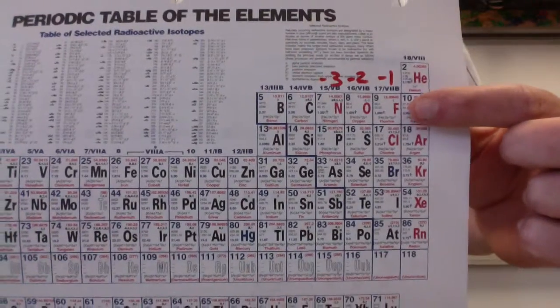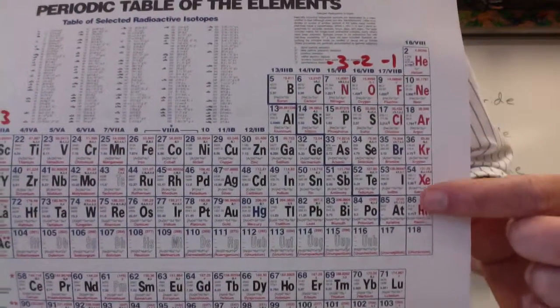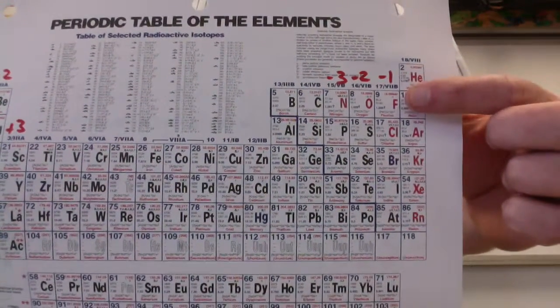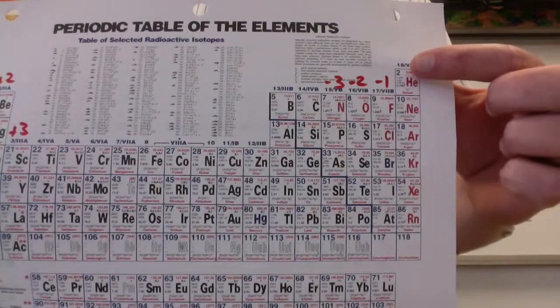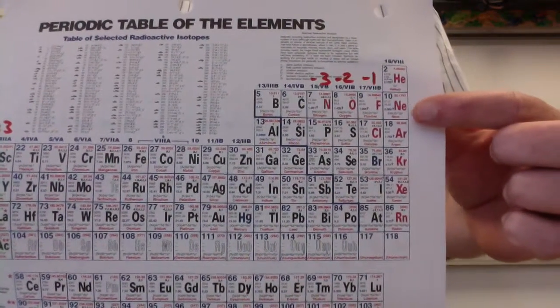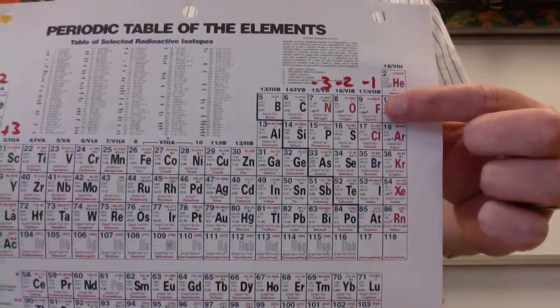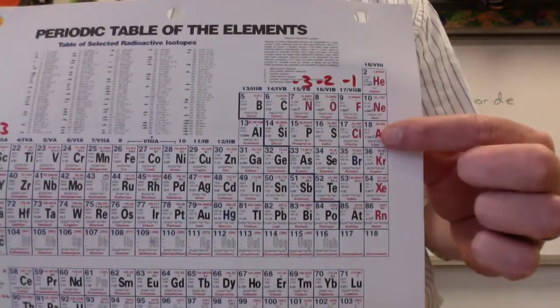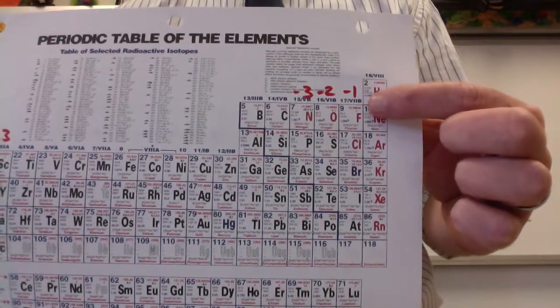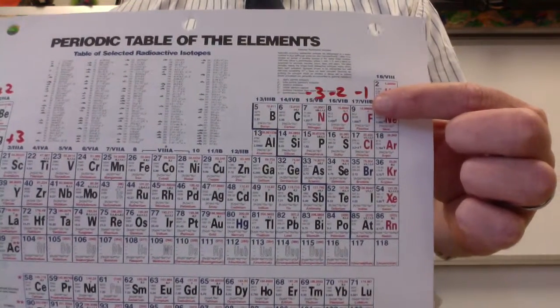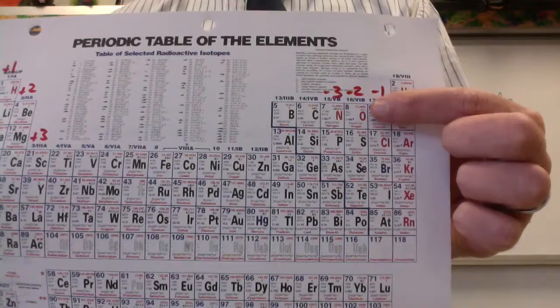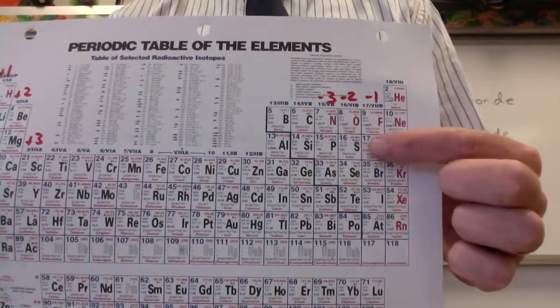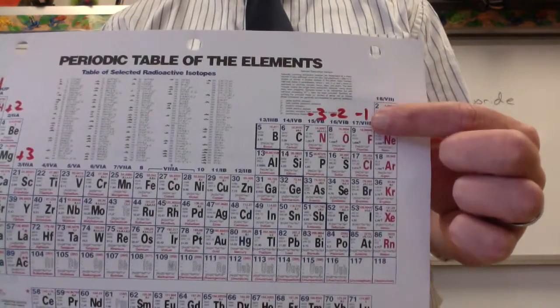as I work away from the noble gases. Remember, the noble gases here cannot receive or lose electrons, so we don't put anything on them. They can't have a charge, so they can't bond with anything. But that first column before, starting with fluorine and then chlorine and so on, they all have a charge of -1, so I'm going to write that on the top there. The second column, every one of them starting with oxygen and down, they all have a charge of -2, so I put that -2 in the top.